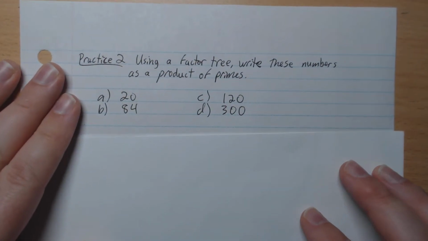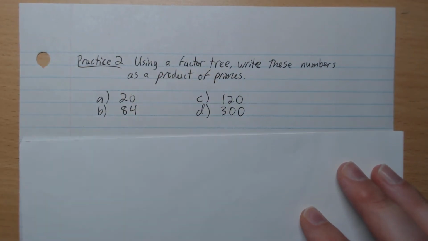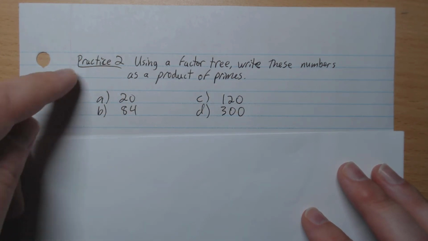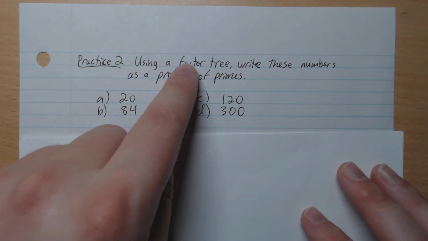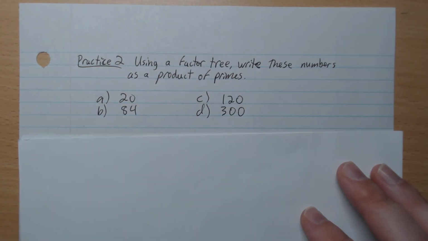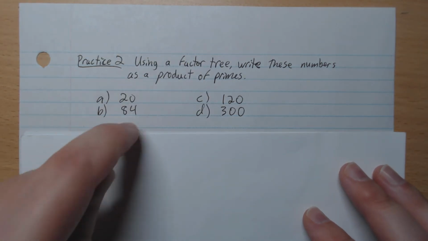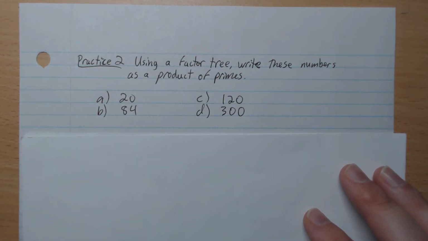Okay, practice number 2. So using a factor tree, write these numbers as a product of primes. So this is a good question if factor trees are mandatory. Your teacher will say something like this: using a factor tree, write these numbers as a product of primes. So be sure to ask your teacher if it's mandatory or not. So we got 20, 84, 120, and 300. Go ahead and pause the video and answer that.